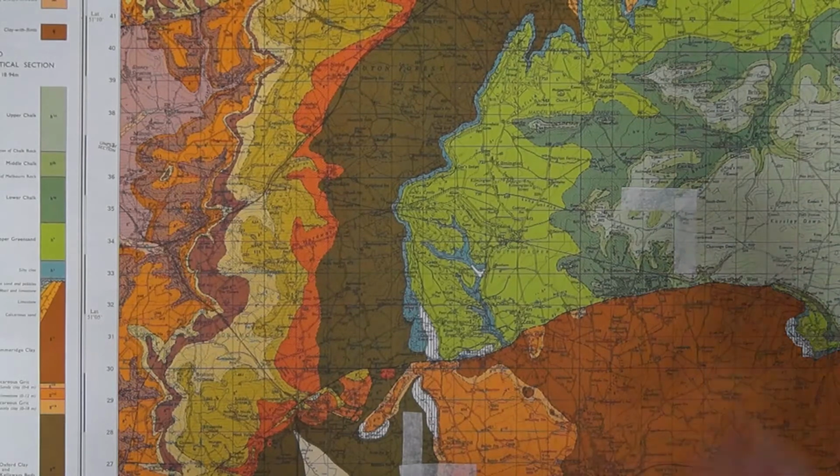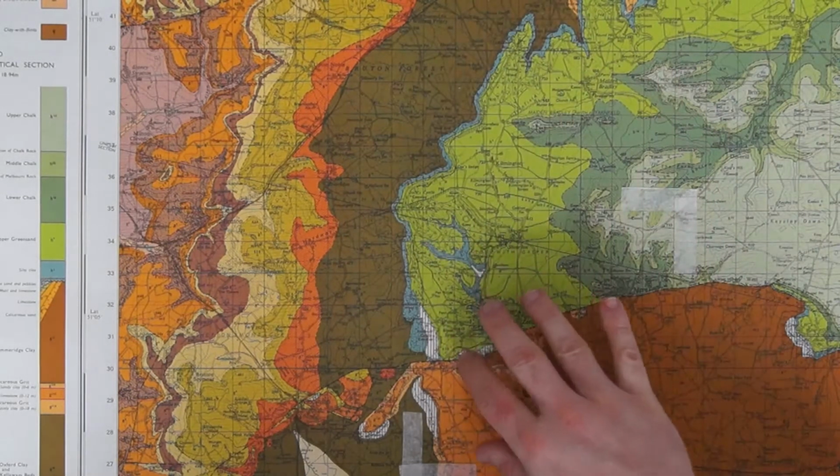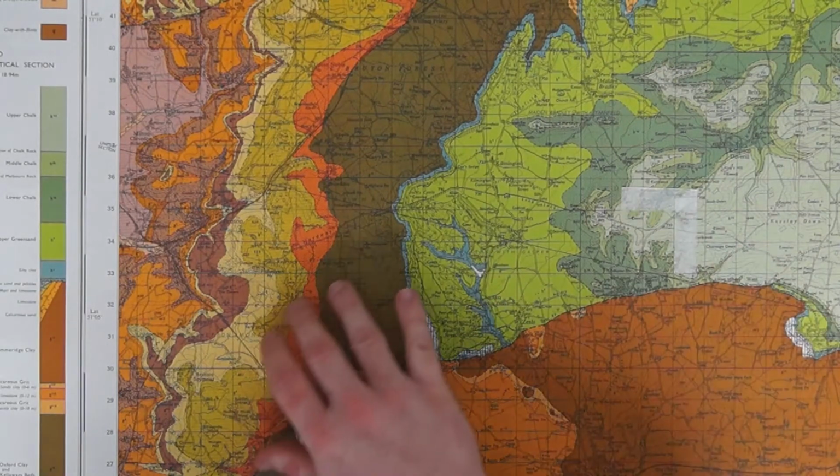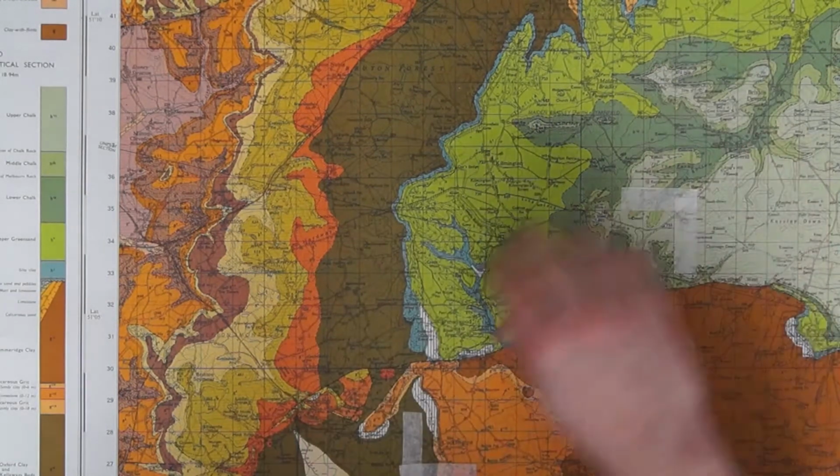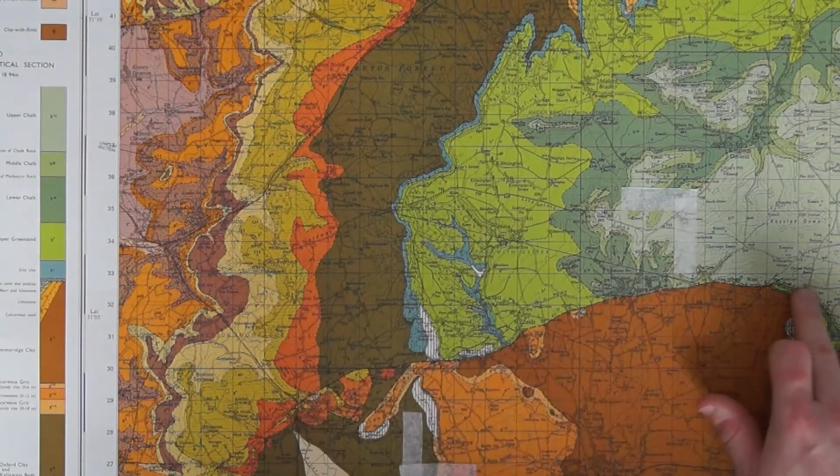Okay, so that's sort of the general structure. We have one package of rocks which unconformably overlies another package of rocks, but in other places those rocks have been faulted into contact with each other.